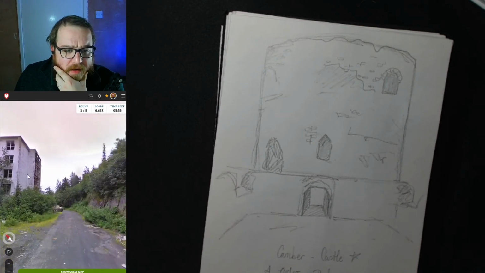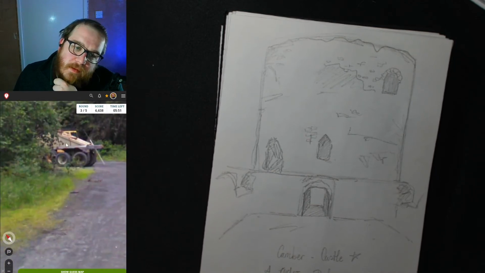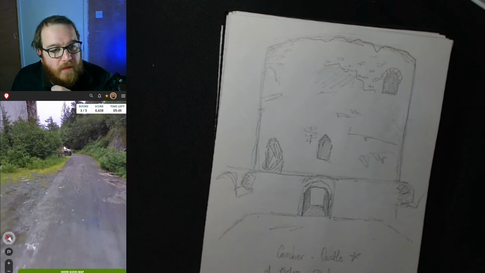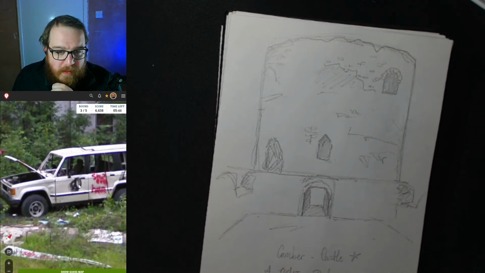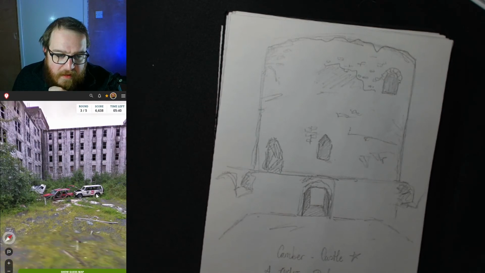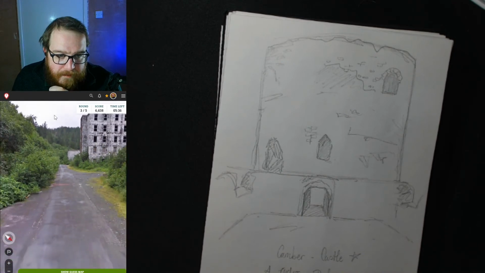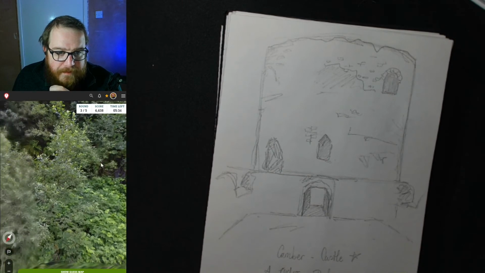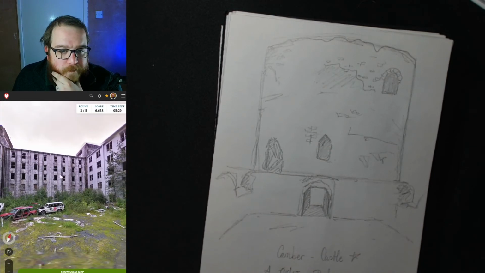Okay then. Military vehicle. Can we tell what vehicle that is? No, not from this angle. Cars. Peace signs. English writing. Not English looking though.